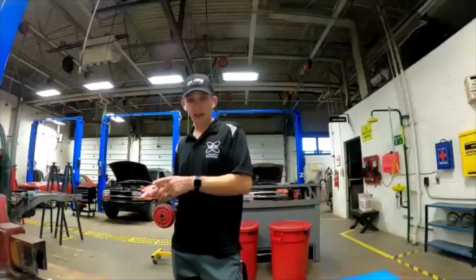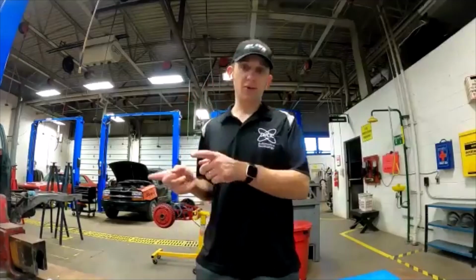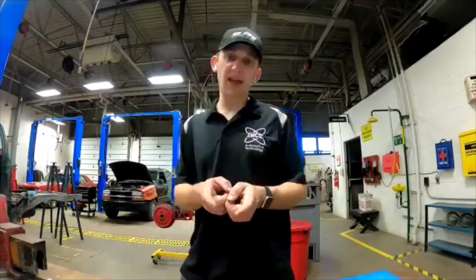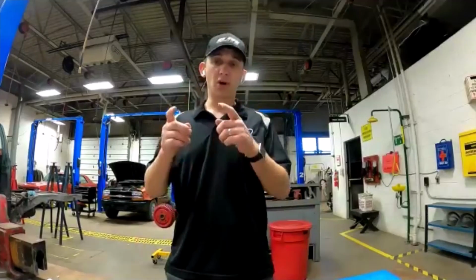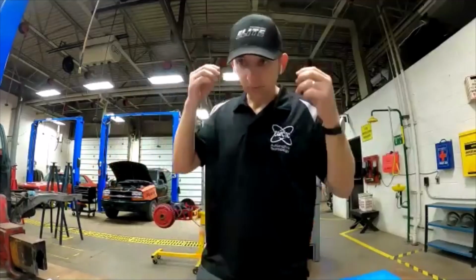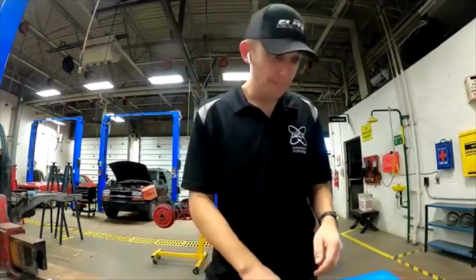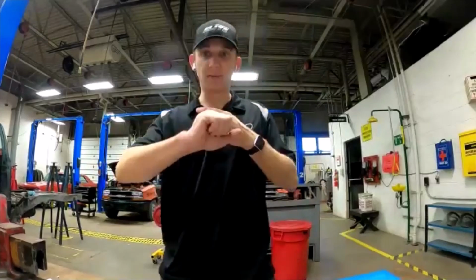If a grade 8 bolt came out, you want to put a grade 8 bolt or higher back in it. If a grade 5 bolt came out, you want to replace it with a grade 5 or better. All right, so get started with that. Talking about metric and standard, let's just do the basic identifications of a bolt.